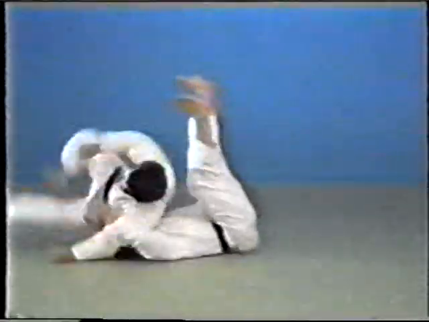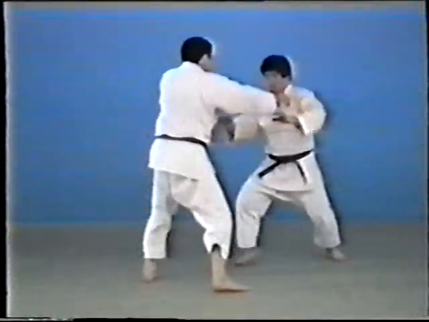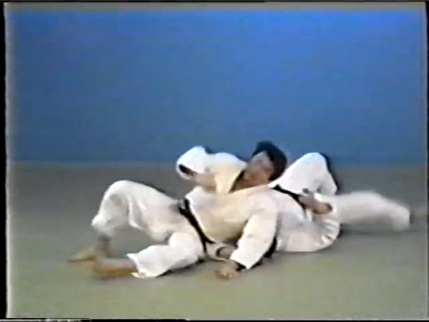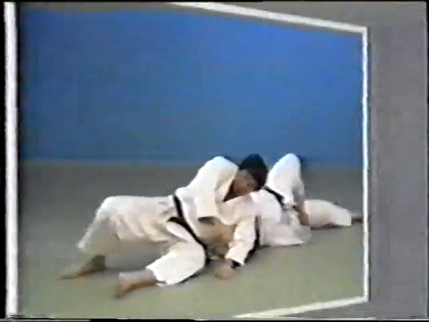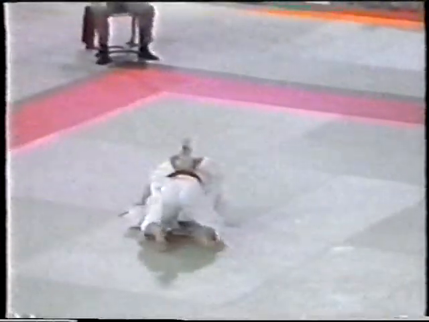This also is an application of morotegari. Here you make your opponent fall by grasping one of his feet using both hands. Morotegari performed by Kim Jae-yup of Korea, the 1987 world champion in the 60-kilogram class.